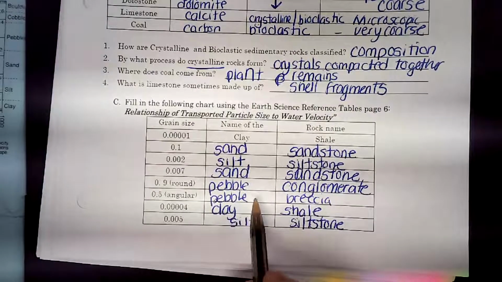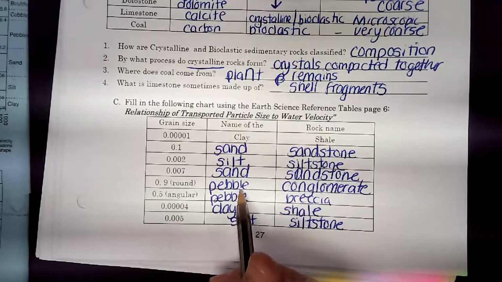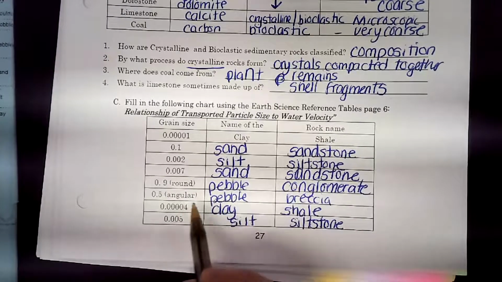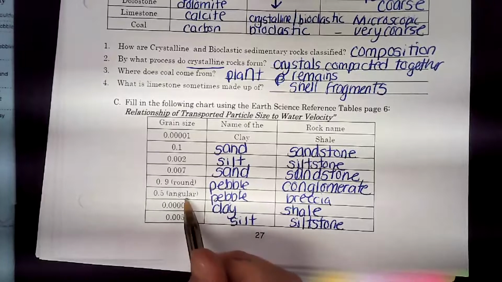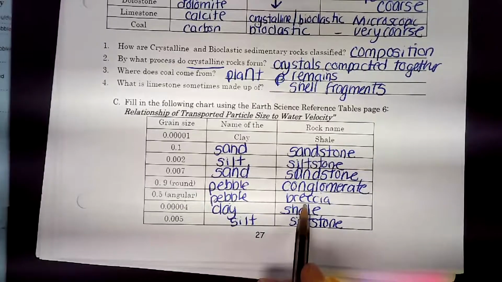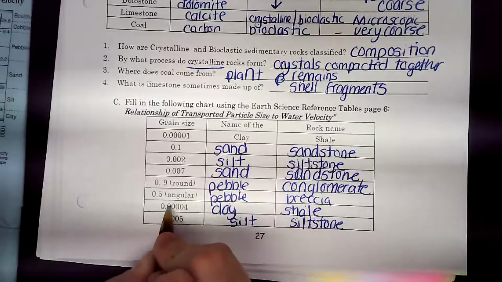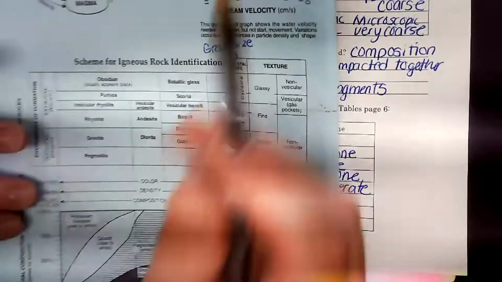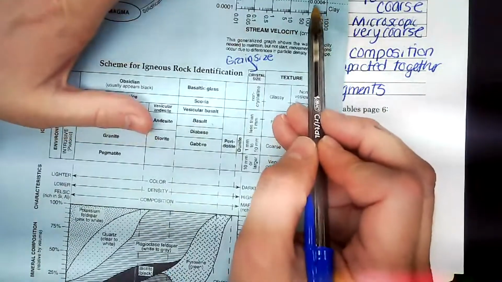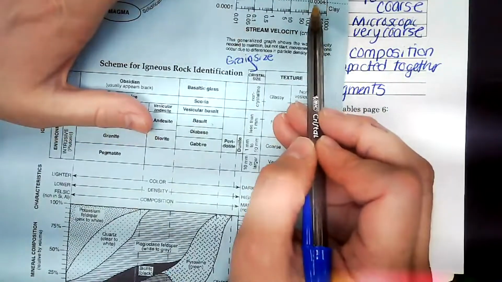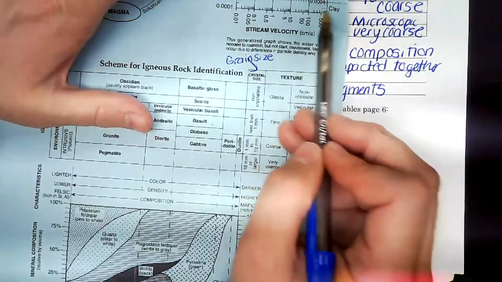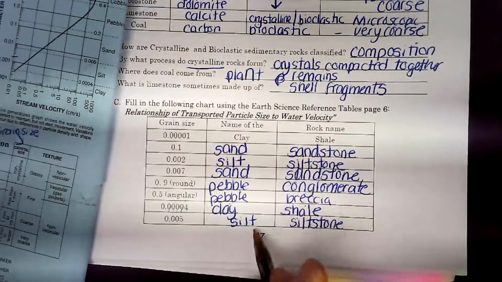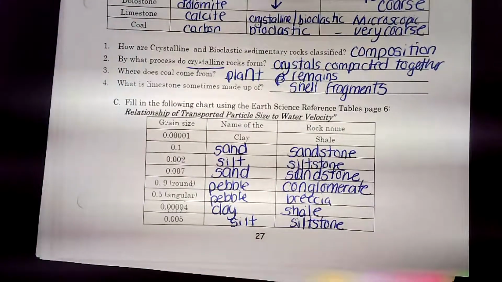So you do that for the rest of them, and then the next one, the 0.9 should be pebbles, and because it said it was round, you get conglomerate. 0.5 is a pebble again, but because it said it was angular, that's breccia. This one, 0.00004, that's not even on the reference table. That is smaller than this number, 0.0004, so it's even smaller than this. So that's in the clay section, which is shale. And the last one is silt, which makes siltstone.